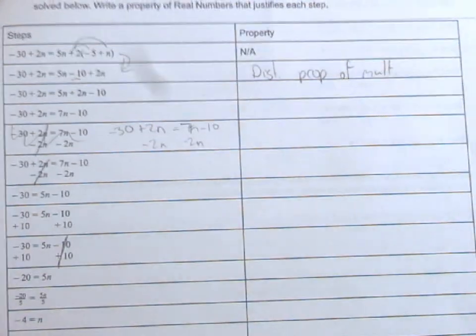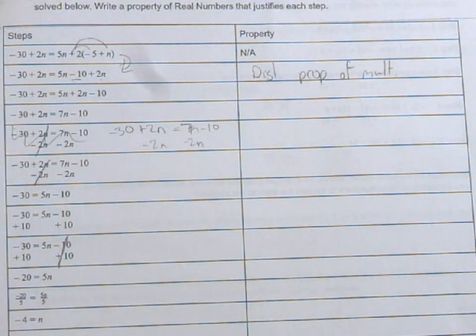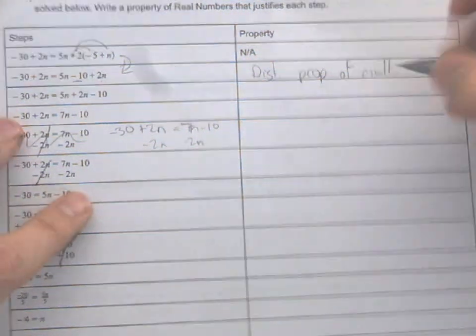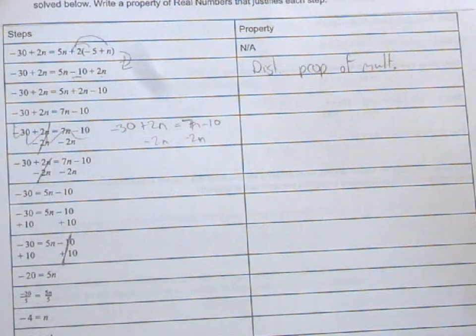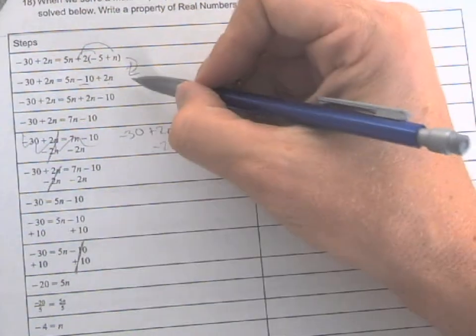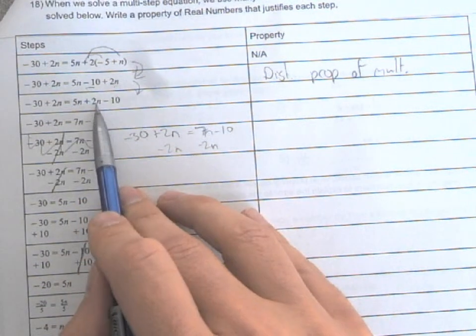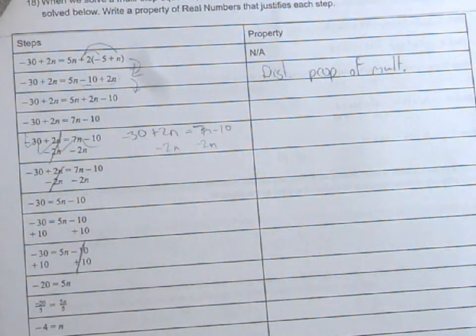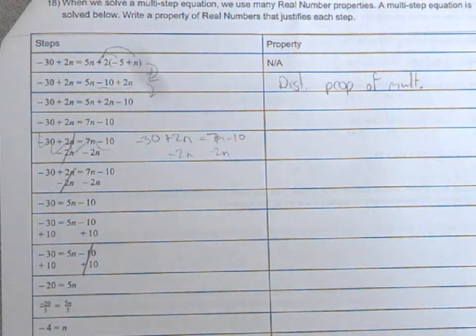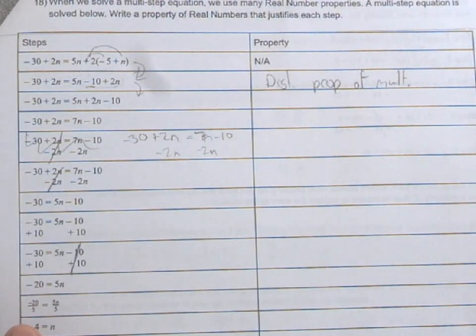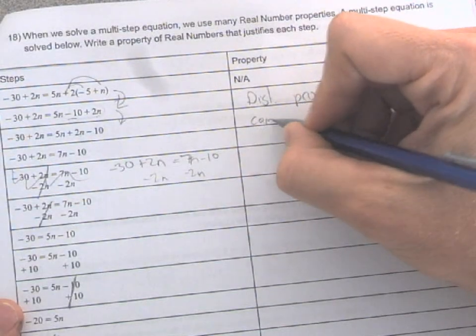I'm going to use some abbreviations here. You're welcome to do the same thing as long as it's clear what property you're talking about. Remember that there are many properties of multiplication, many properties of addition, and many properties of equality. So you need to be specific with what property you're talking about. This is abbreviated, but it's still specific enough that we know what's going on. Now what's happening from here to here? Well, notice that the 2n is now in the middle. So this side has been rearranged. We rearranged the terms in that expression. That is the commutative property that we talked about.